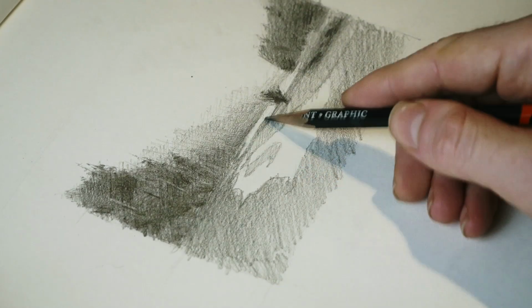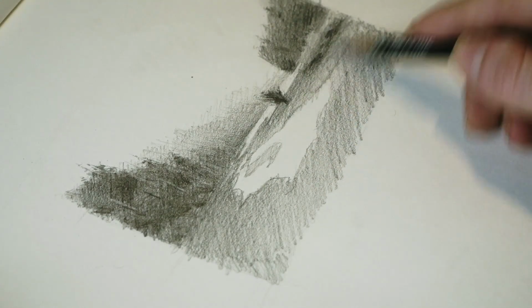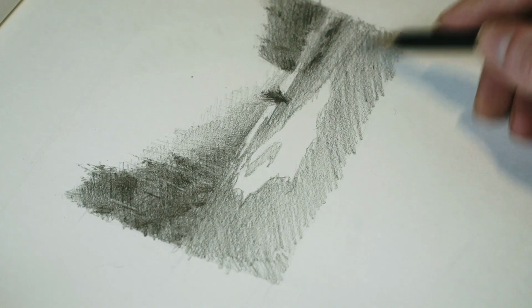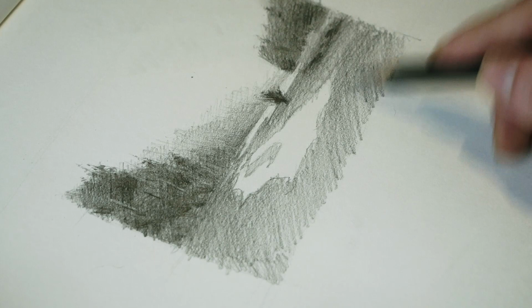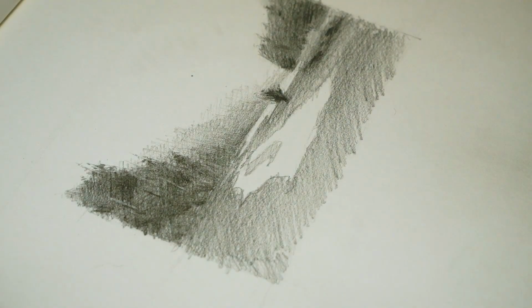As I say, it's not always the case in nature, but it tends to work quite well when you're trying to make sense of a scene. It reads well for the viewer, I find. So just starting to give it a little bit of volume.